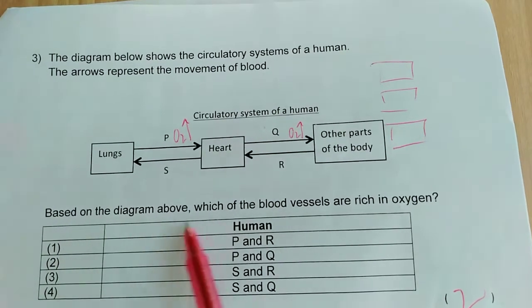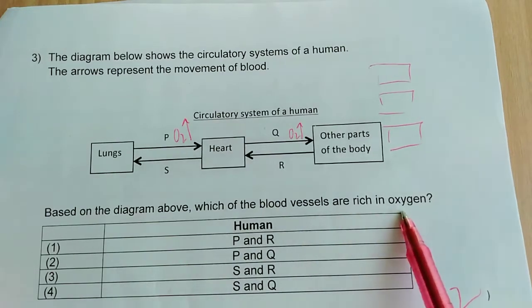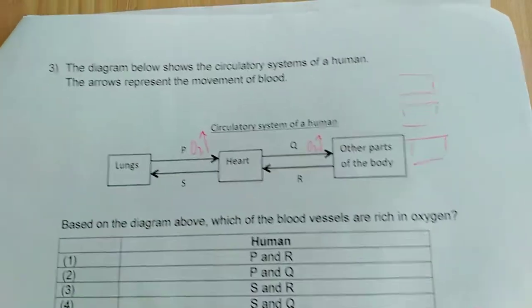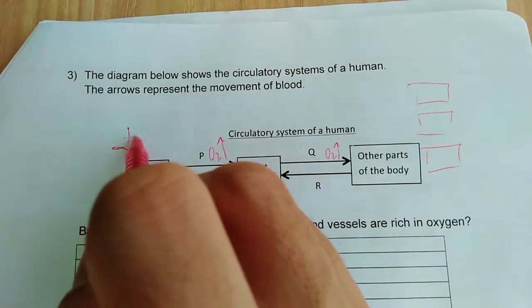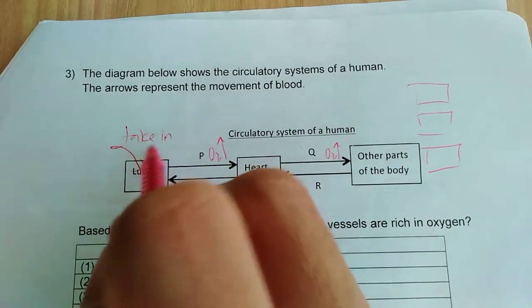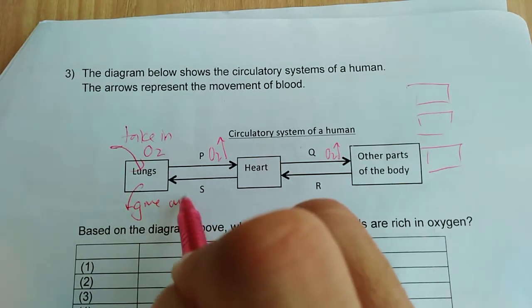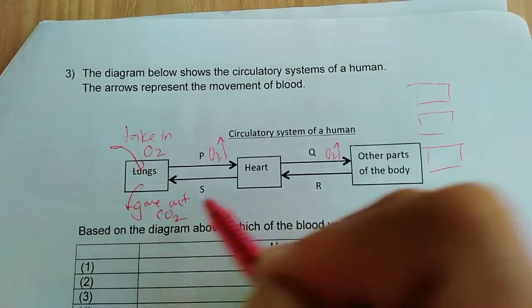Based on the diagram above, which of the blood vessels are rich in oxygen? Remember we talked about lungs is where we take in oxygen and we give out carbon dioxide.